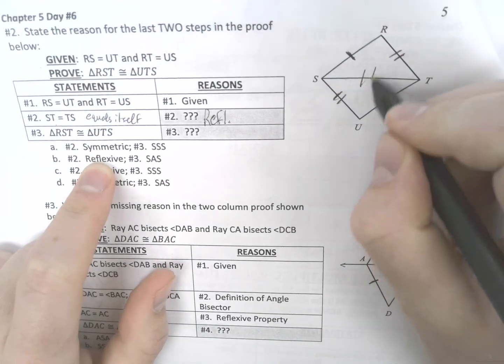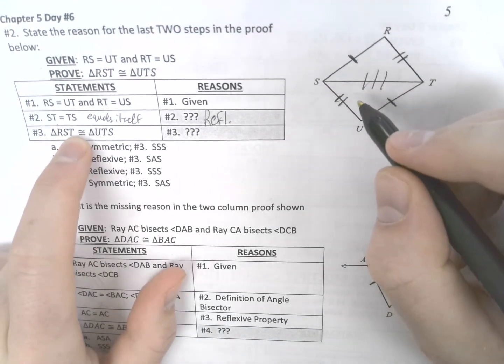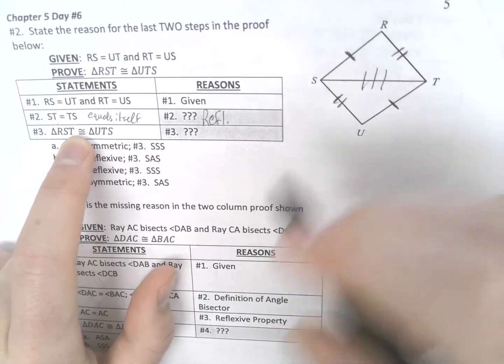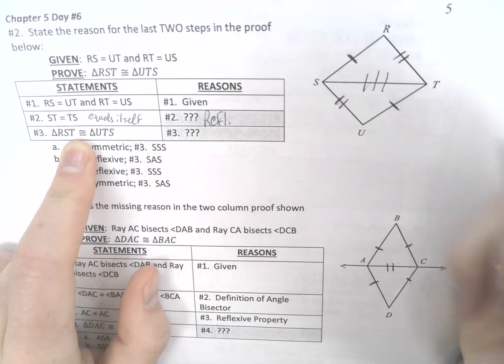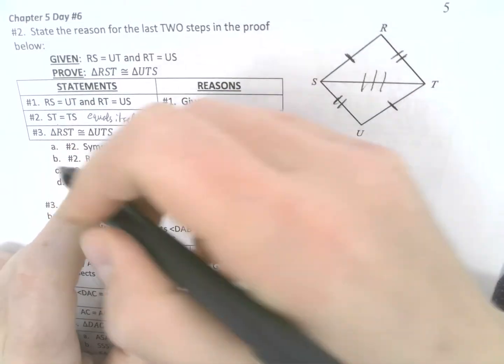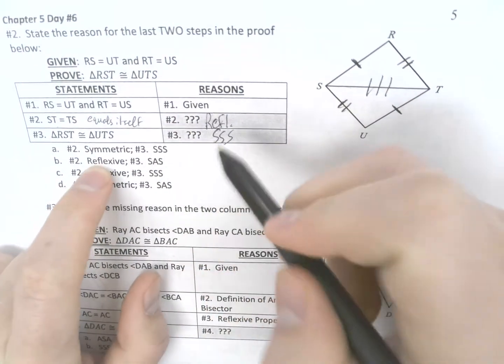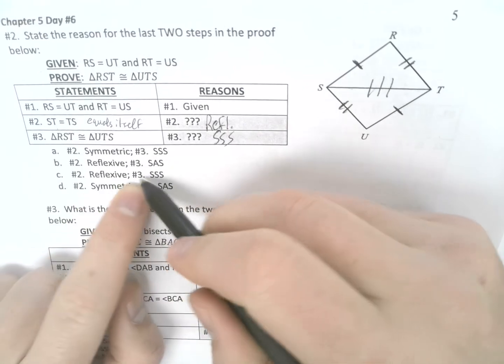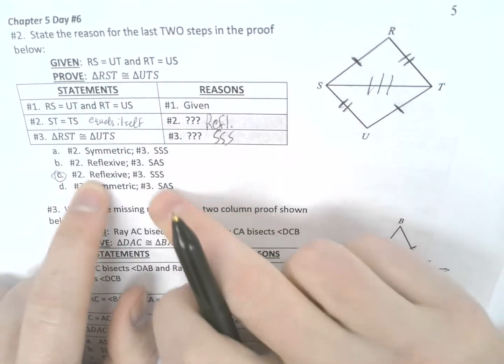And then from there, if it does equal itself, what postulate will prove these two triangles are congruent? Well, that's going to be some good old-fashioned side, side, side. Triple sides, like a snake. So we got reflexive, and there it is. Side, side, side.